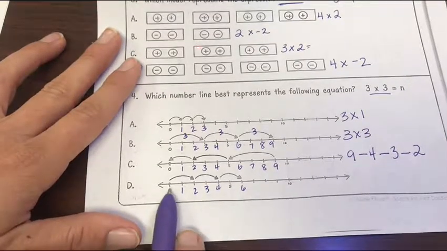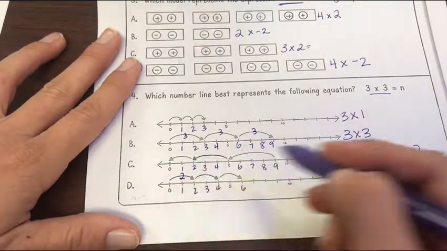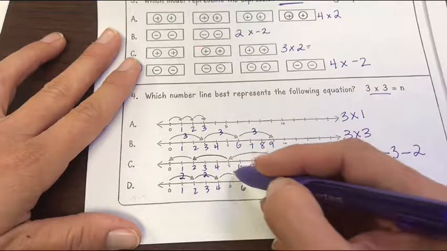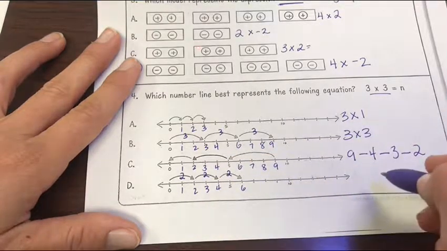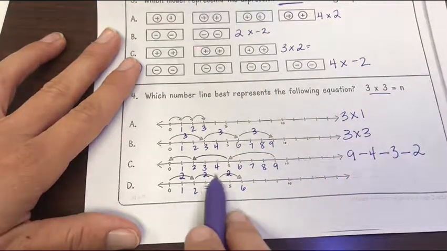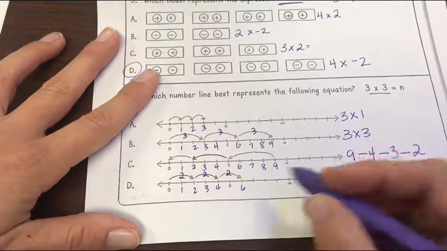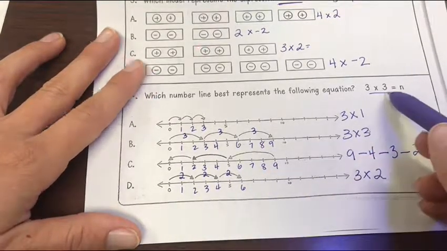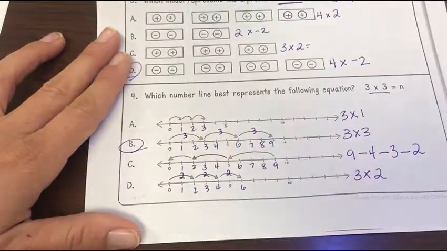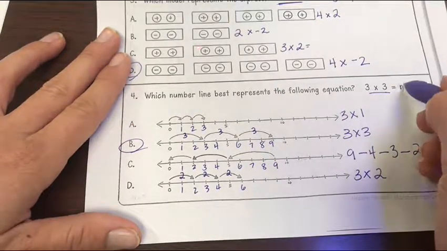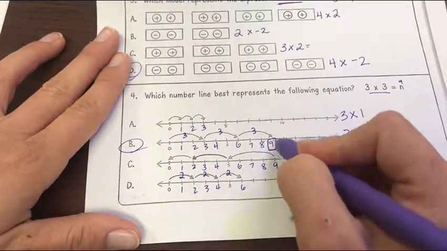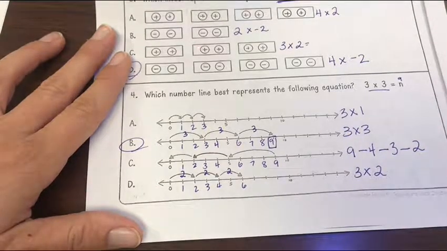And then here we're jumping 2 here, and 2 here, and 2 here. So those are equal groups. That is multiplication. So we have 1, 2, 3 groups of positive 2. So one that matches this is going to be B. And so since 3 times 3 is 9, we know that since that ended at 9, that also is another reason why it's our correct answer.